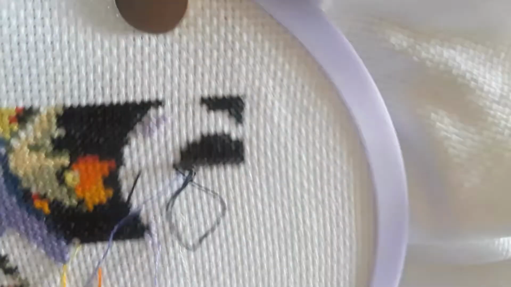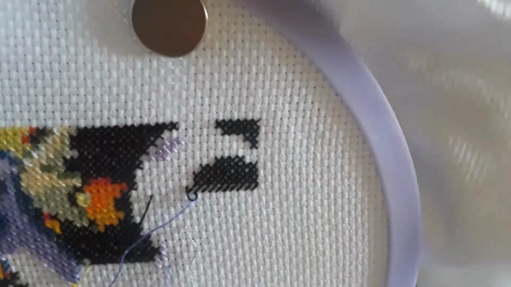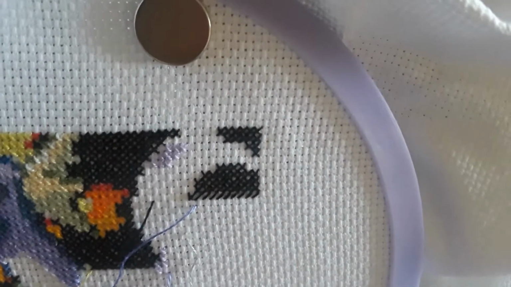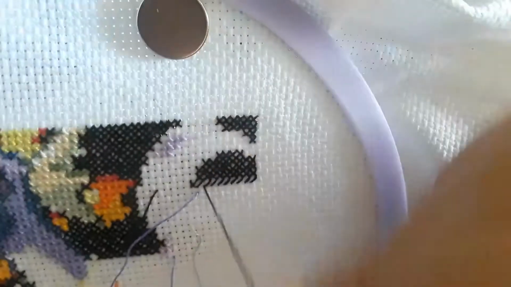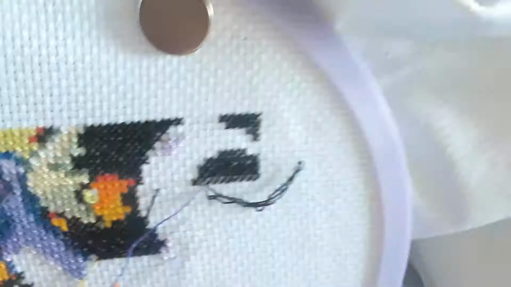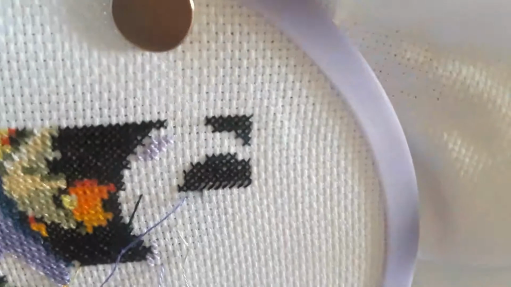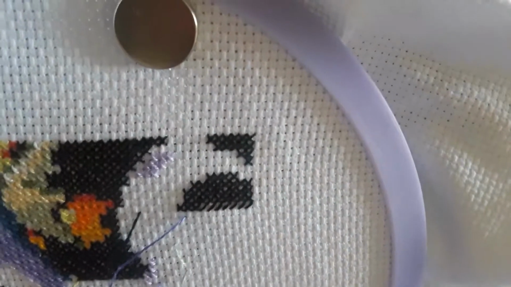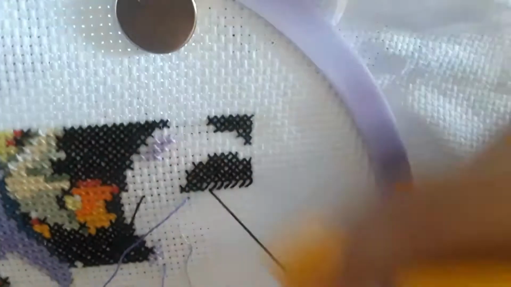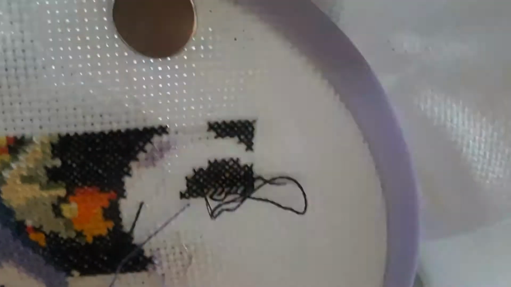So this curve that you guys see in white happens to be this character's tail. And that's full of purples, which happens to be my favorite color. I actually like plum purple more than anything else.